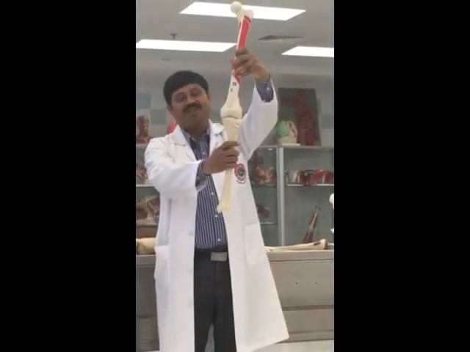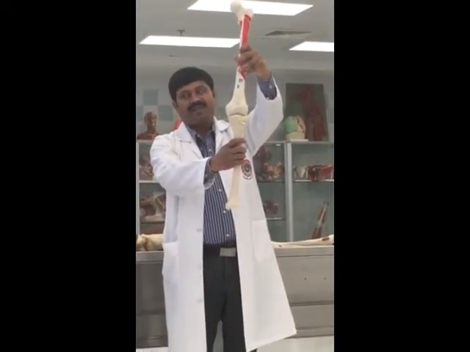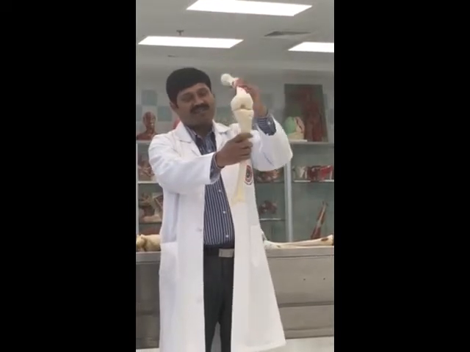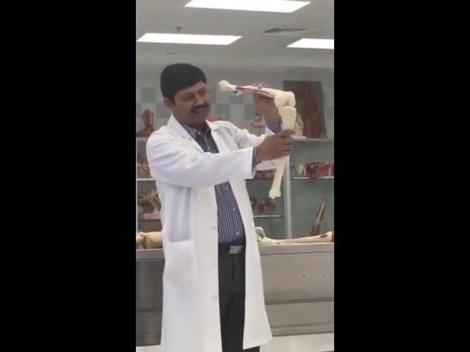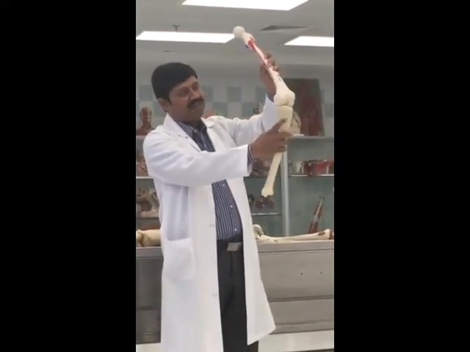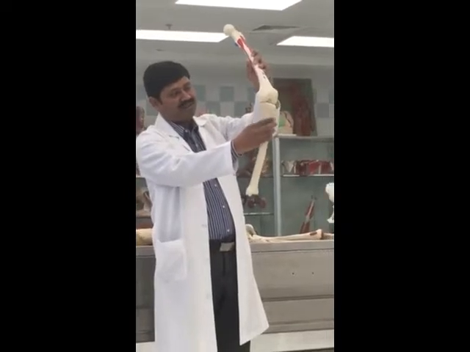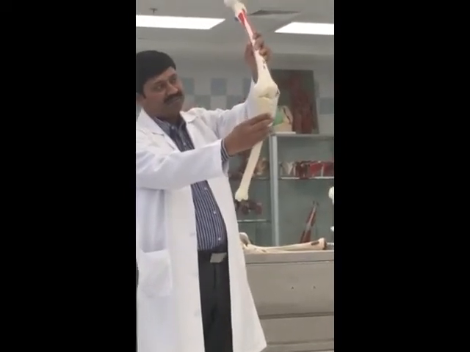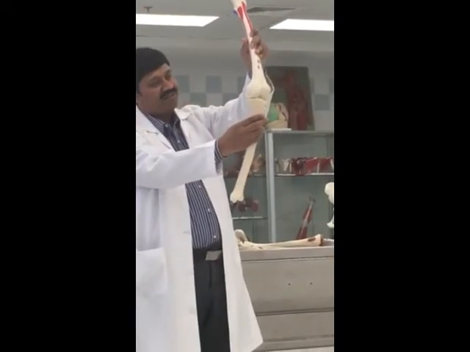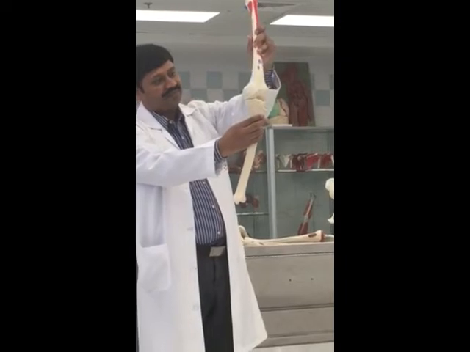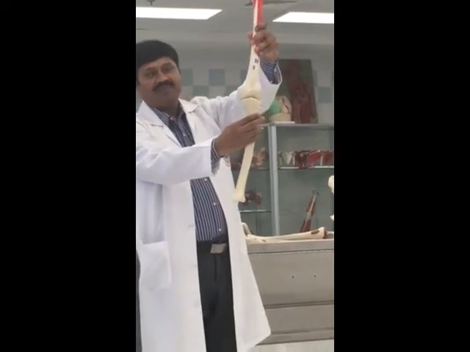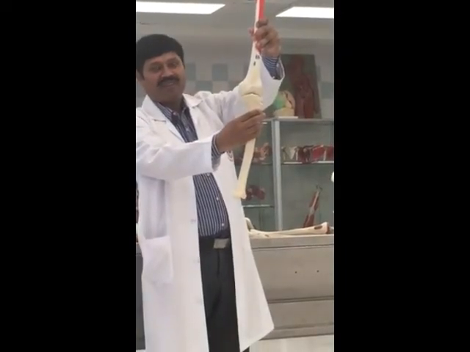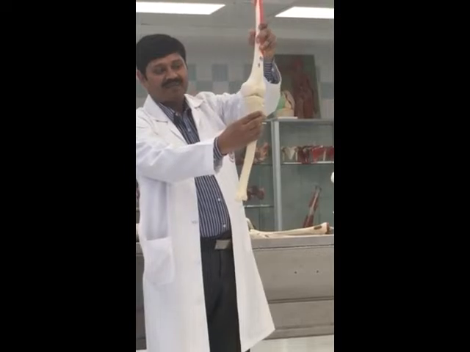There is a slight medial rotation, then lateral, and then flexion starts. I'll do it again. Smaller things, isn't it? See the way these femoral condyles rotate on the tibia. This is straight, up to this it is straight. See, this is twisted now. Then I have to retwist again.